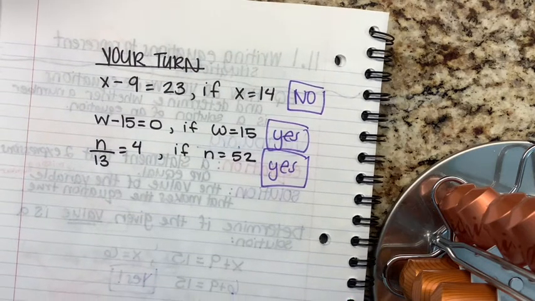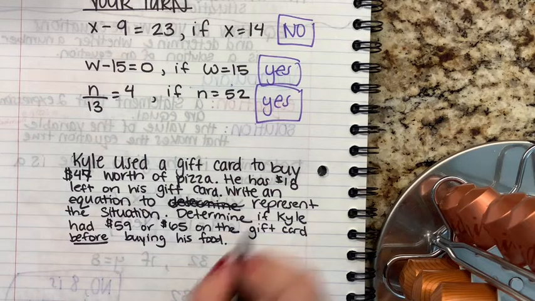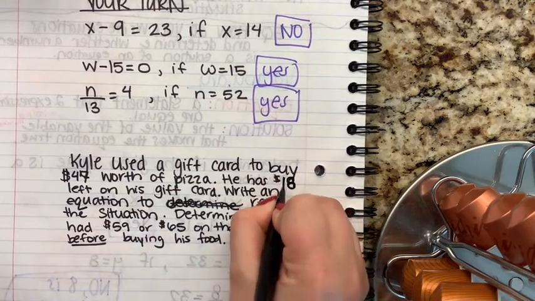All right, let's try a word problem next. All right, guys, so here is your word problem. So same thing, we're still determining values here. So looking at this word problem, Kyle used a gift card to buy $47 worth of pizza. He has $18 left on his gift card. Write an equation to represent the situation. Determine if Kyle had $59 or $65 on the gift card before buying his food. And this is an 18. It kind of looks a little silly there, but that is an 18.